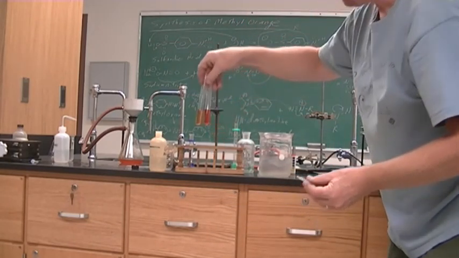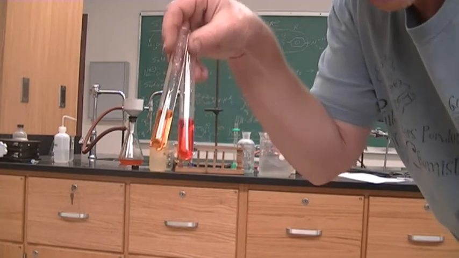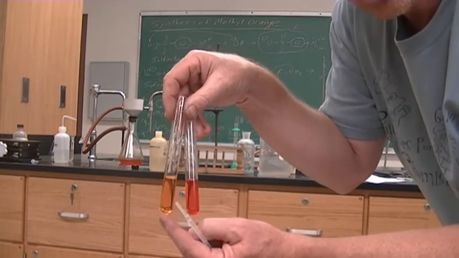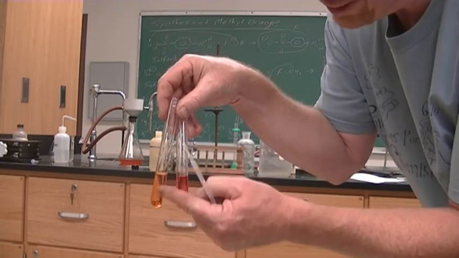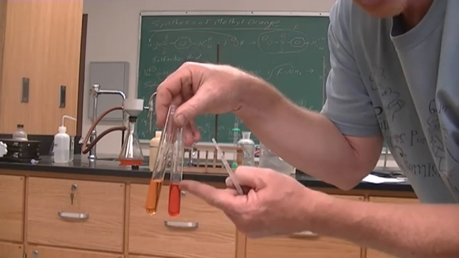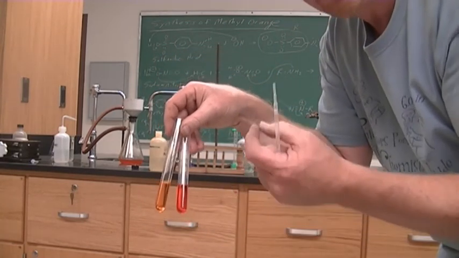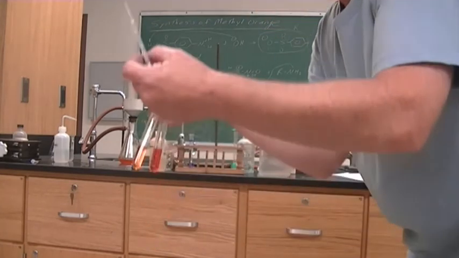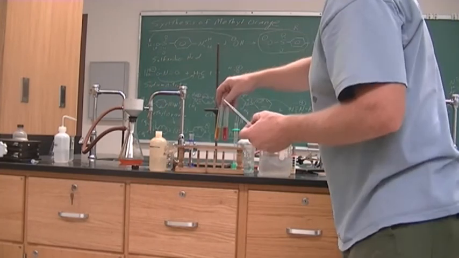And so the reason why we use phenolphthalein and not methyl orange is because it's very difficult to see from one shade of an orange, a yellow orange, to a darker red. It's hard to get that precise point versus phenolphthalein where there's no color and then there is a color. It's much easier to see.